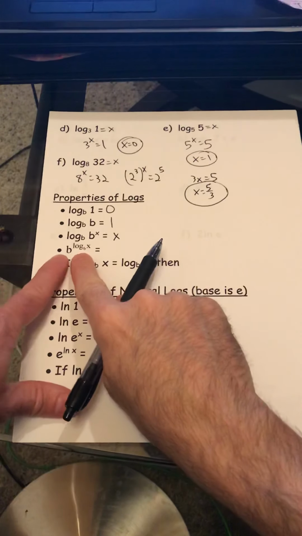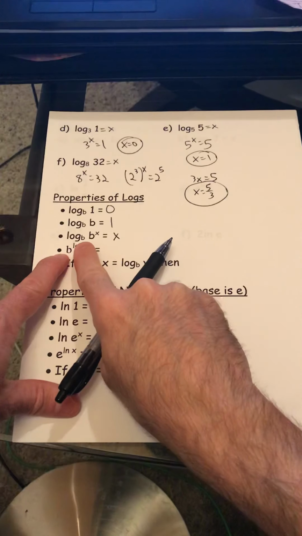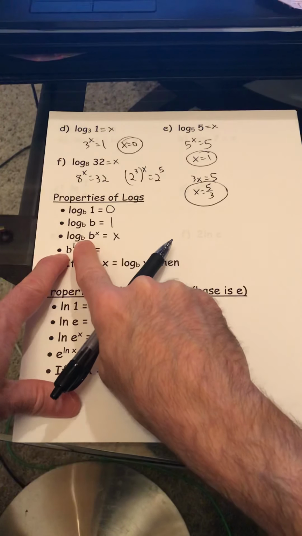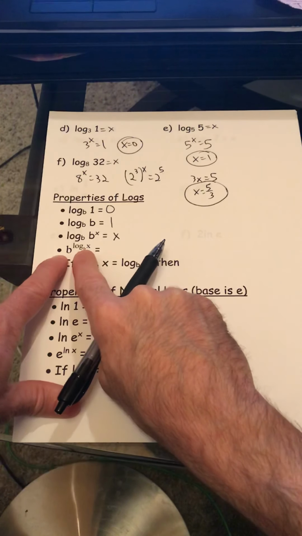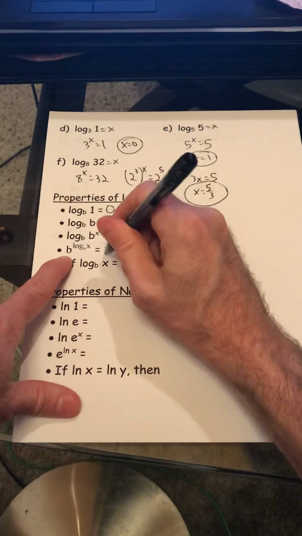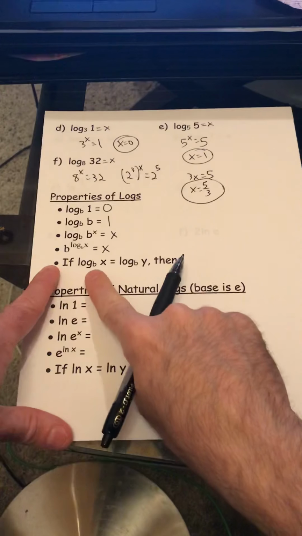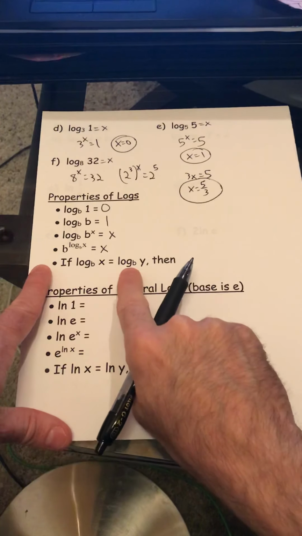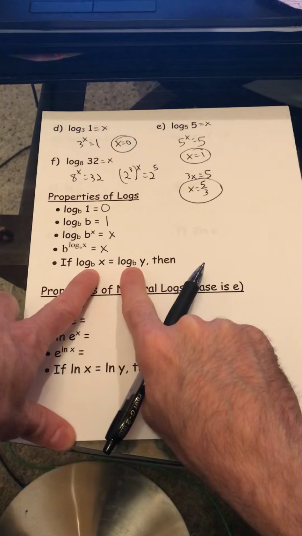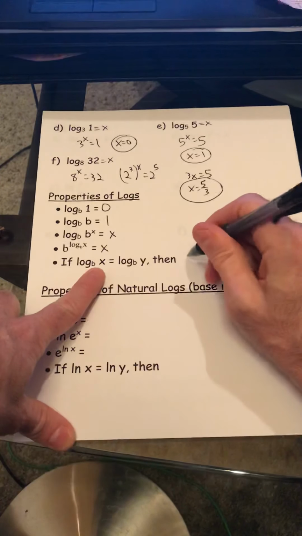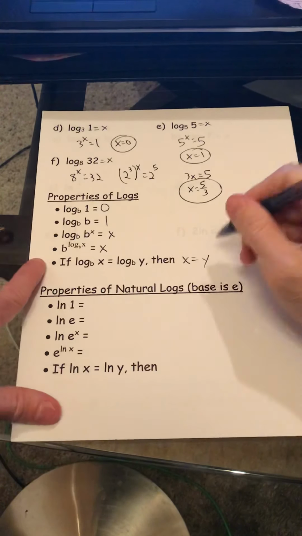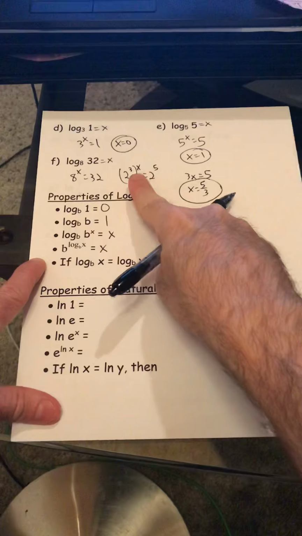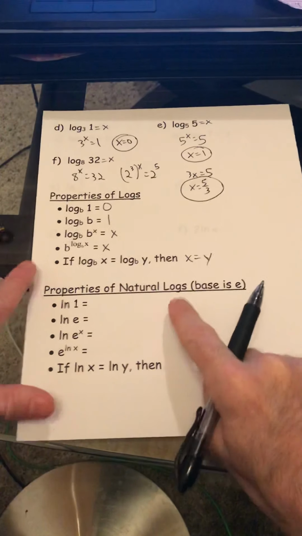Now, kind of the same thing. Logarithms and exponents are inverses of each other. So that's why if you have a logarithm and an exponent, it's x. Here we have a logarithm within an exponent. Again, because these are inverses, it is also equal to x. If you have log base b of x equal to log base b of y, as long as the bases are the same, x and y are equal. It's kind of like what we actually just did up here, except instead of with logarithms, with exponents.